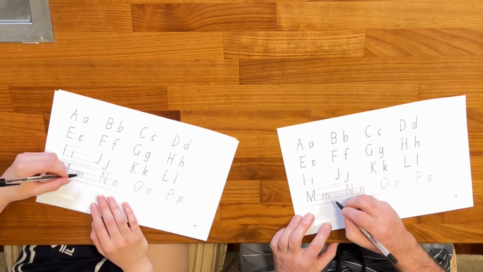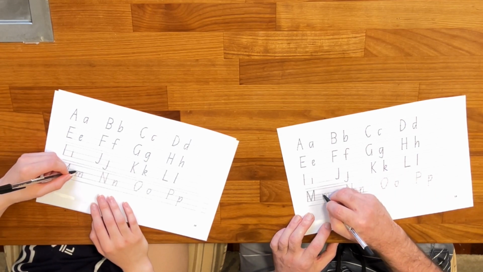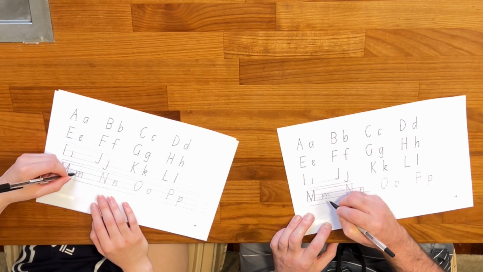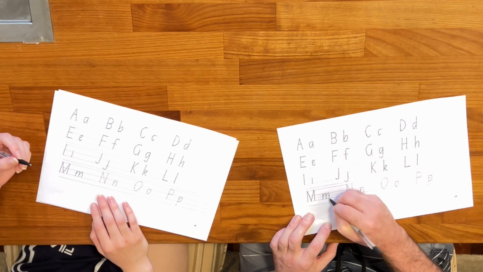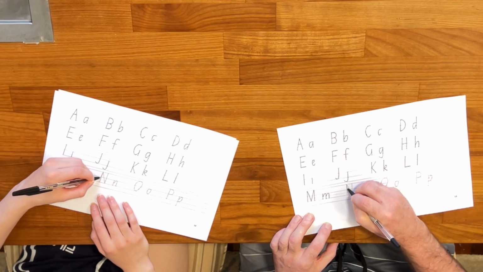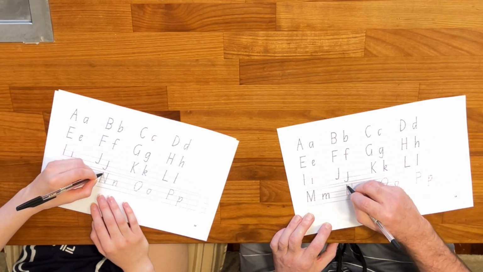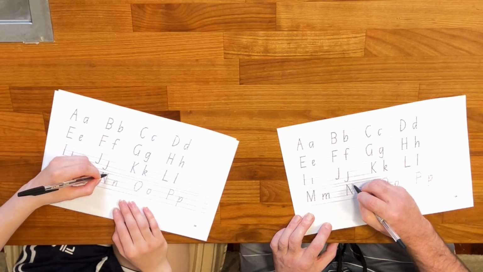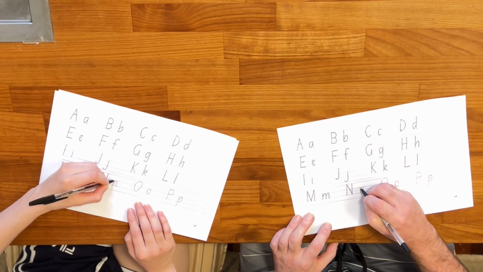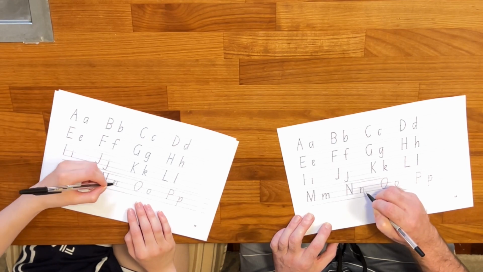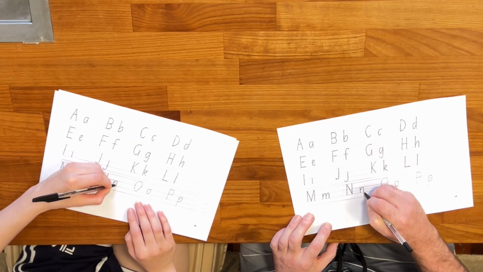Lowercase m is halfway down the size, so top to bottom, then lift your pen and follow the loops around. Capital N, top down, diagonal left to right from the top and from the top down. Lowercase n, halfway the size of the little n, top down, and then follow the loop around.